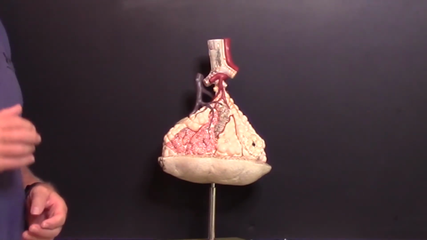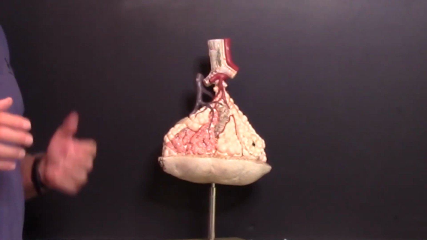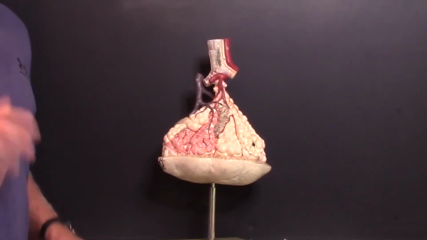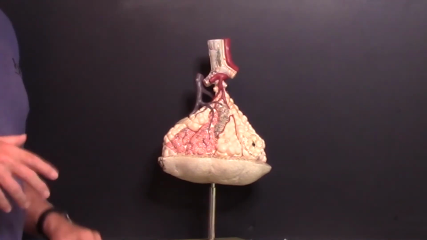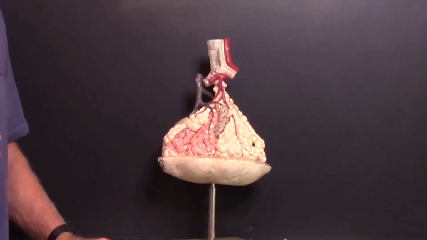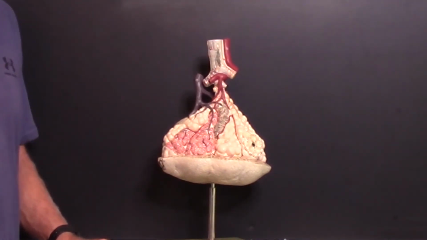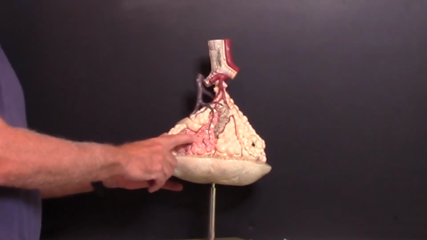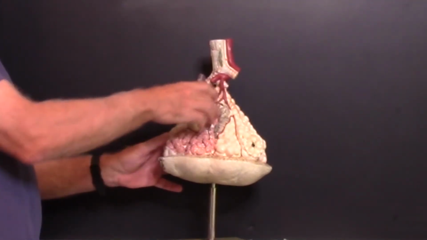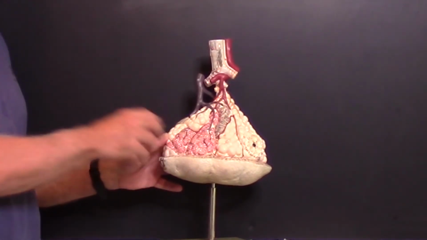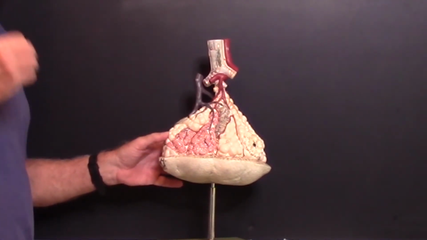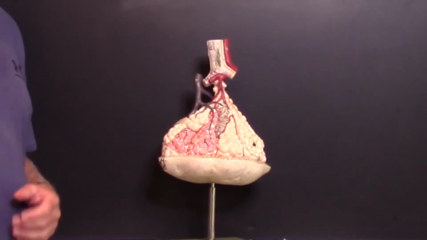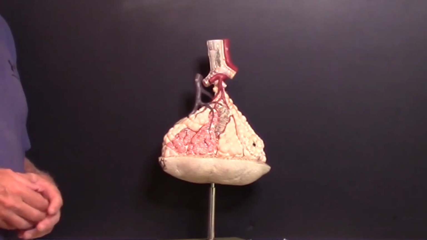So alveoli, when spelled with an I on the end, is plural. If you change the I on the end to a US, it becomes alveolus, and that's the singular form. An alveolus is also called an air sac. Each of the alveoli of an air sac is covered by its own pulmonary capillary bed. The pulmonary capillaries are the site of gas exchange.